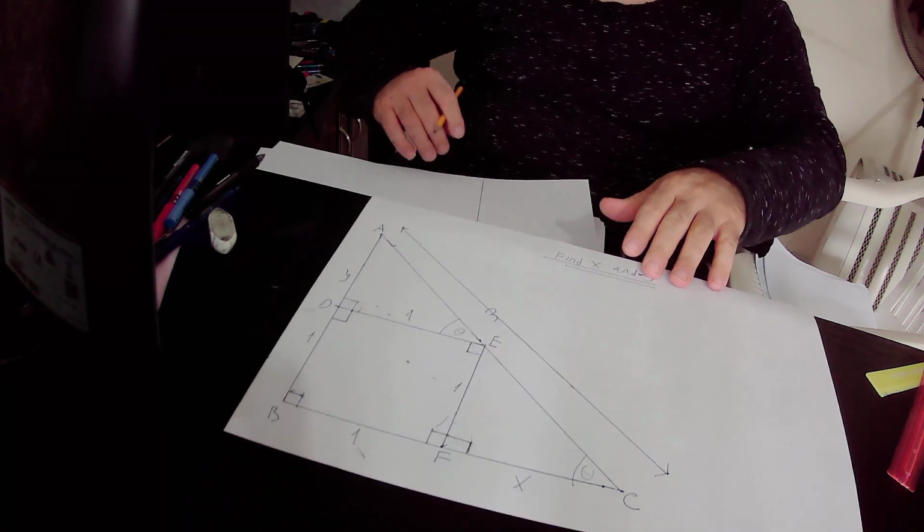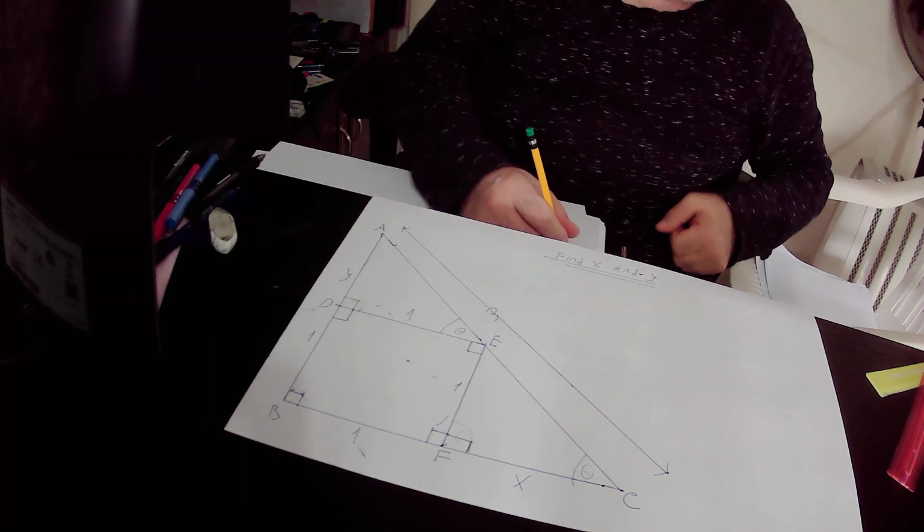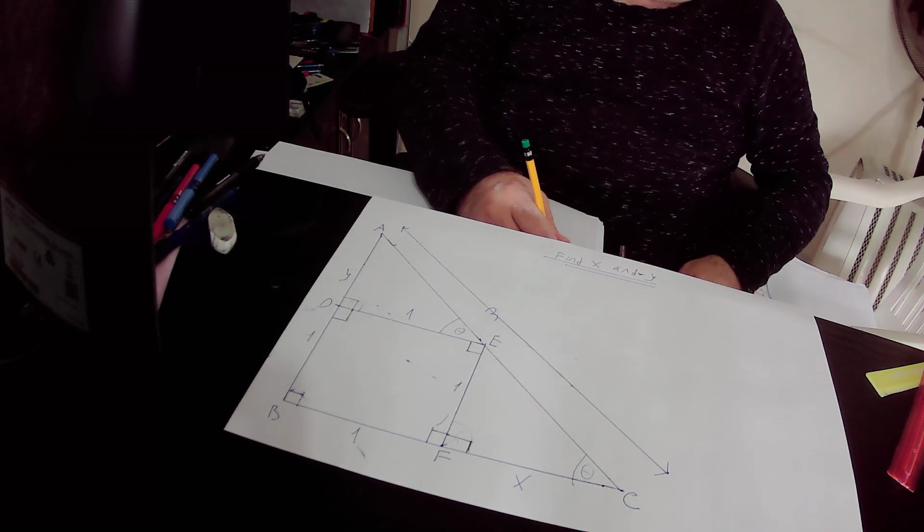In the next step, we will focus on the right triangle, triangle EFC.